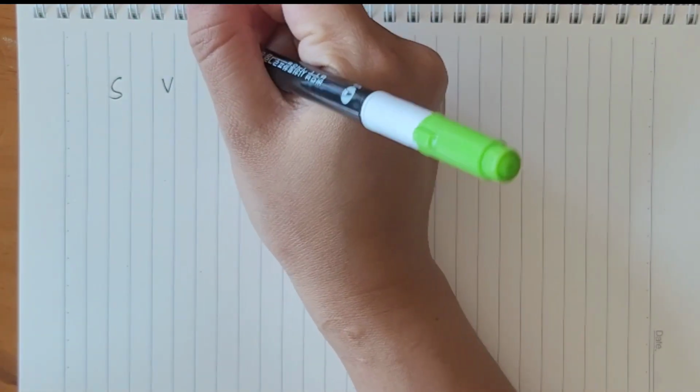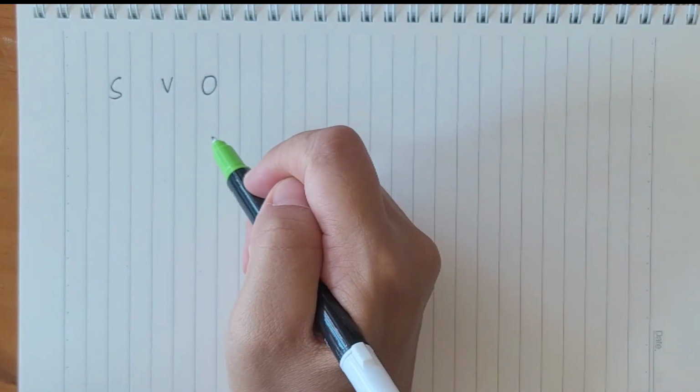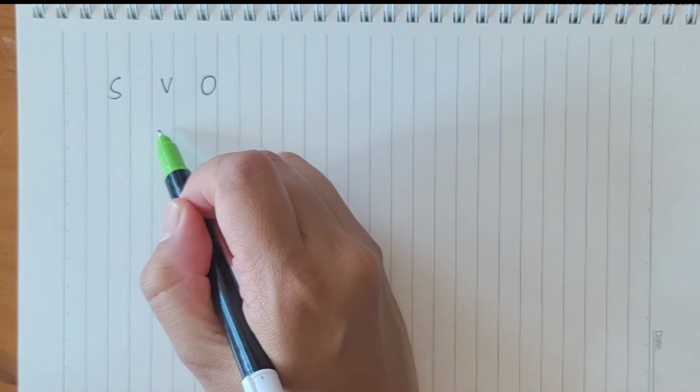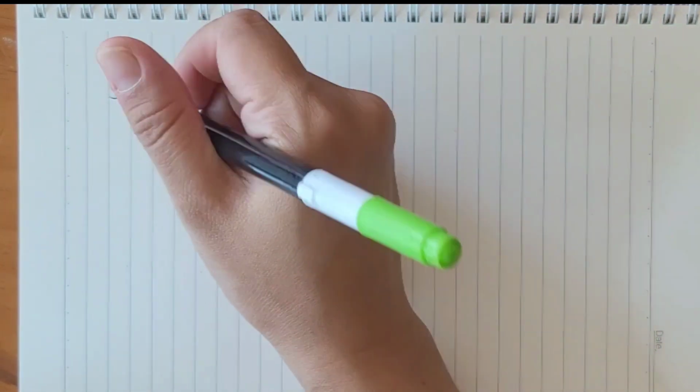So, Korean sentence structure ay iba sa nakasanayan natin na sentence structure ng English language. Sa English language, ang word order ay subject, verb, and then object. So, SVO. Kung meron tayong sentence, ganito siya.